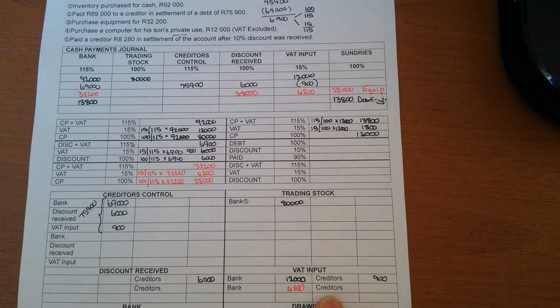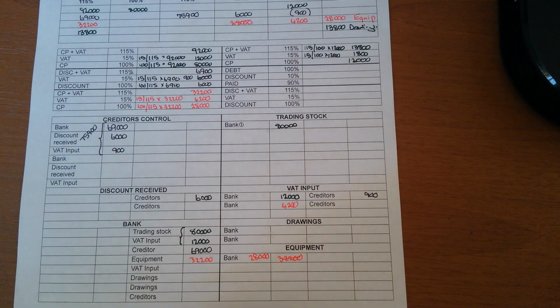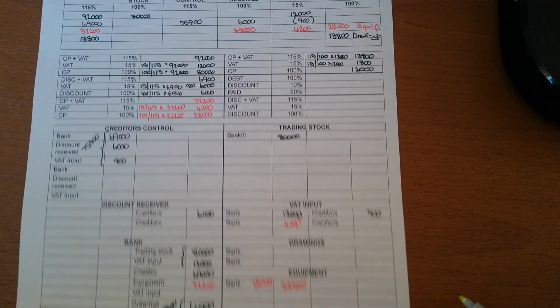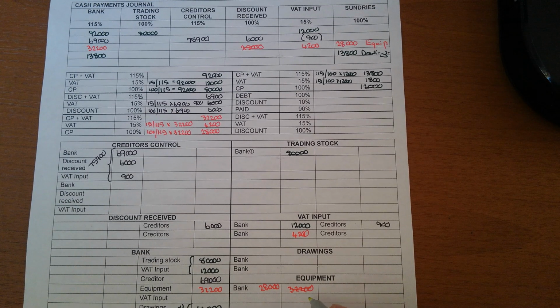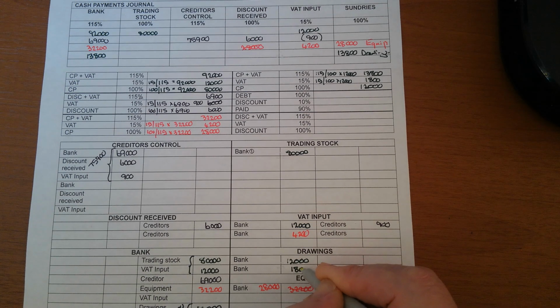Okay, so in my bank, I will show that the total amount that we paid out was 13,800, and that consists of the money that it actually cost and the 1,800. So it is the 13,800. And we will show in drawings that the owner took those goods, 12,000, and he paid VAT on it.